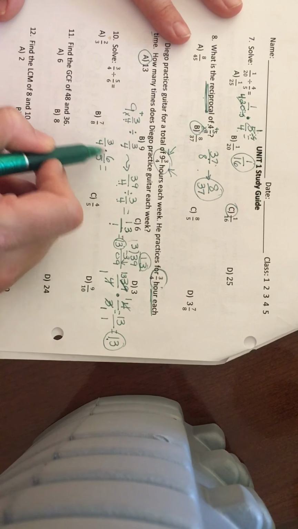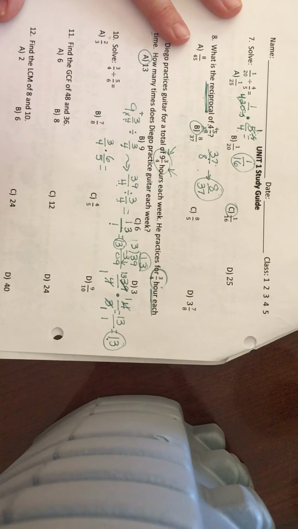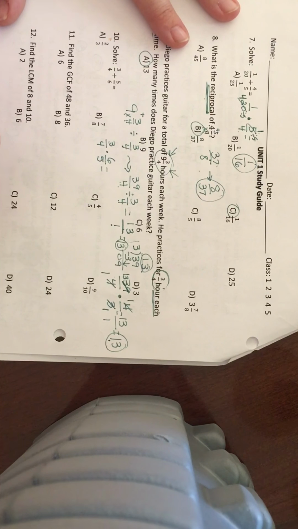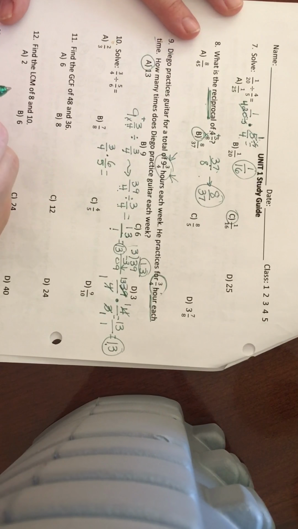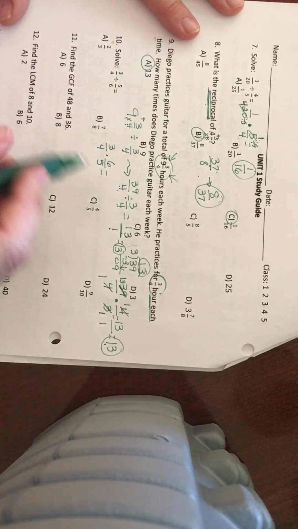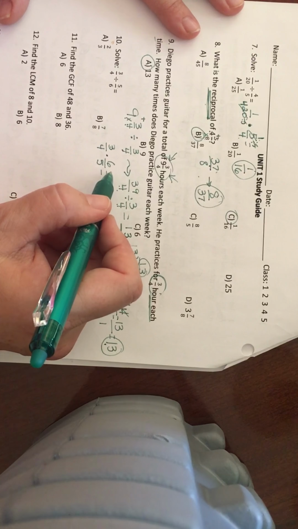Do I have anywhere that I can do some cross canceling? I promise it gets easier to spot as you keep practicing it, and that's why I want to keep showing it to you, because it does help in the end.